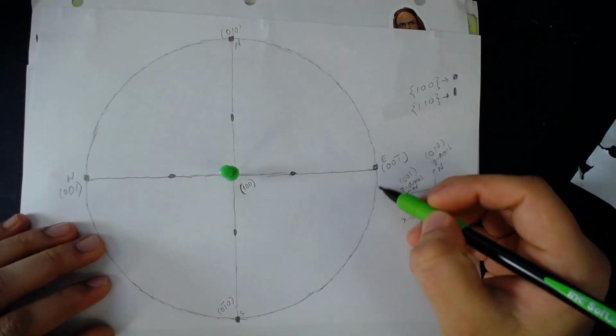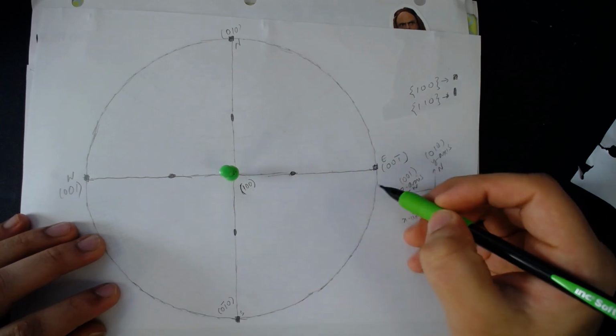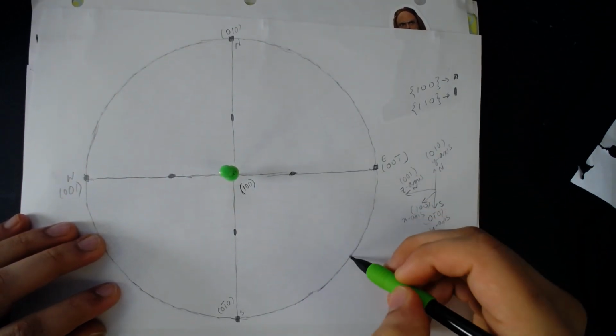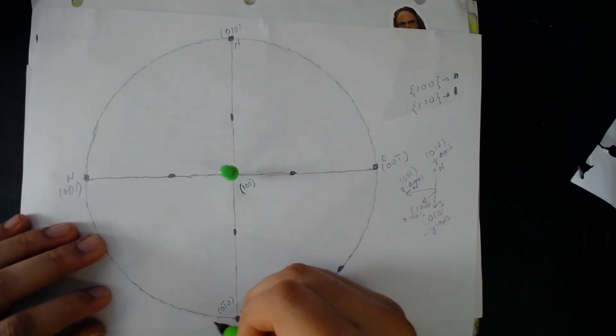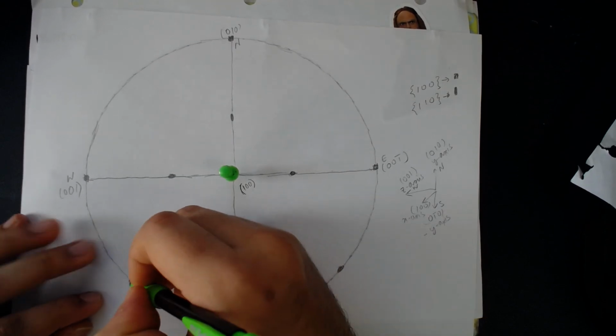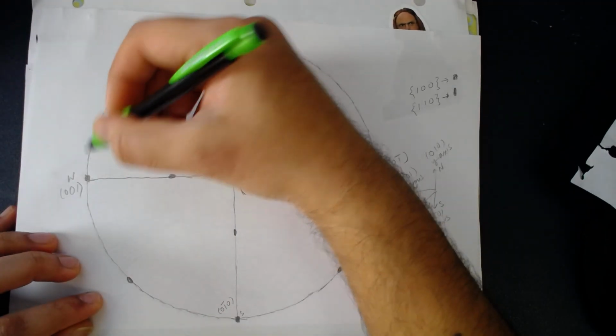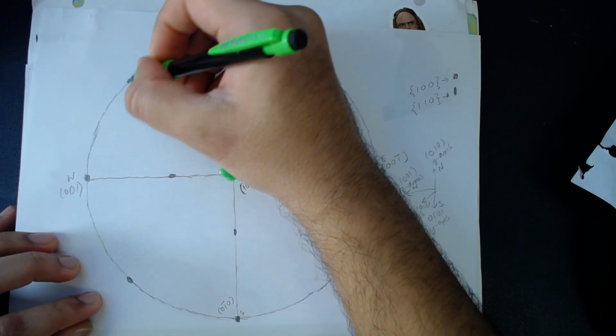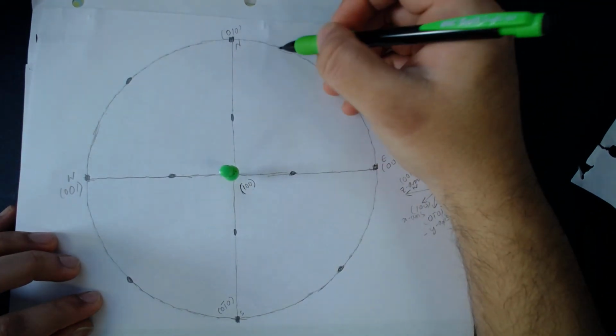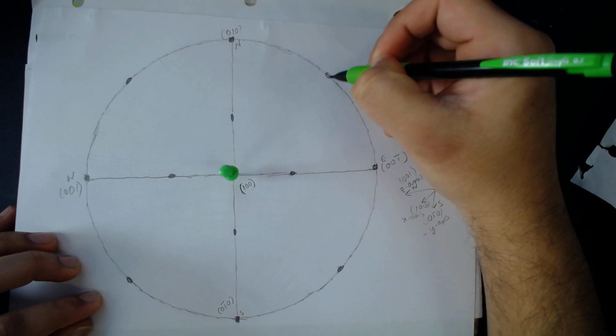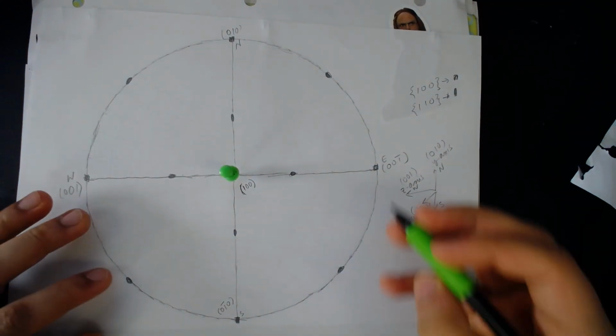Let's do the circumference or the primitive circle. 10, 20, 30, 40, 45, and the same again for each quadrant. Alright, and let's just label them.